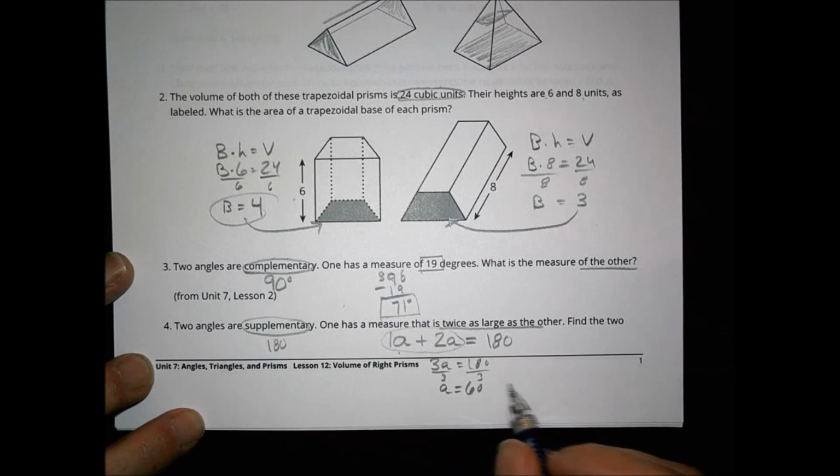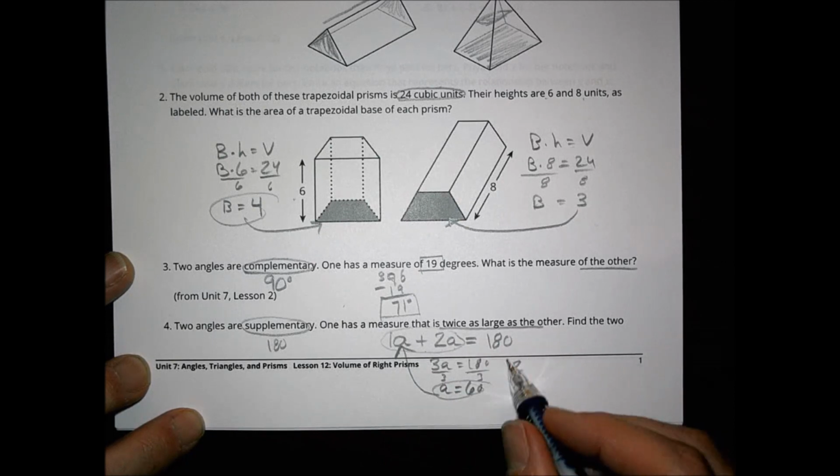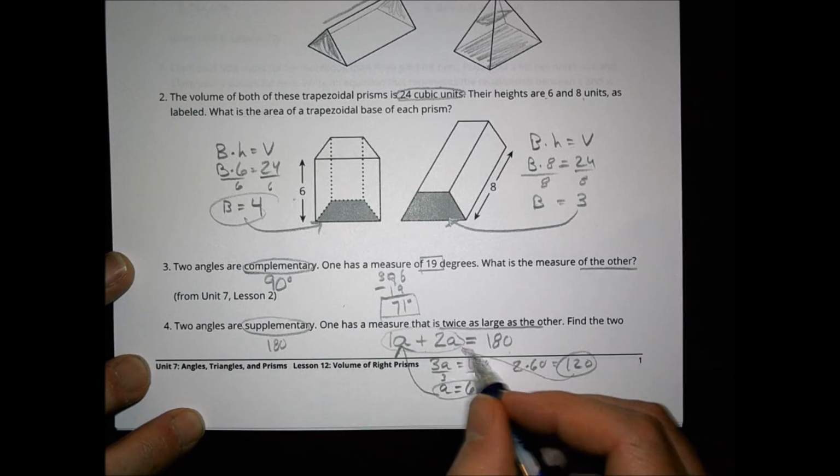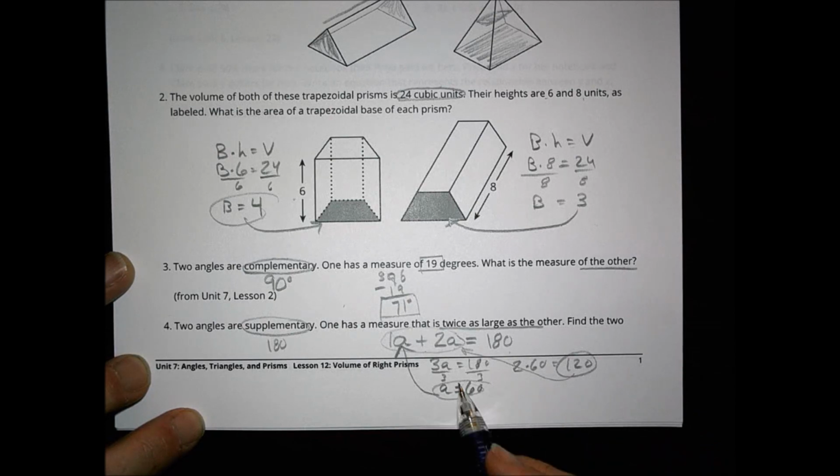So one angle is going to be 60. That's that one right there. The other one is 2 times 60, which is 120. So that's my other angle, which is that one right there. So I have two angle measurements, one's 60 and one is 120.